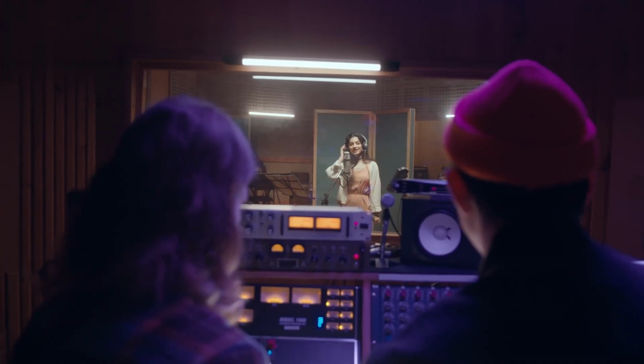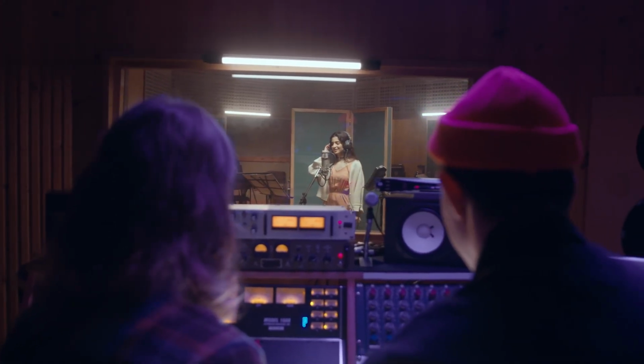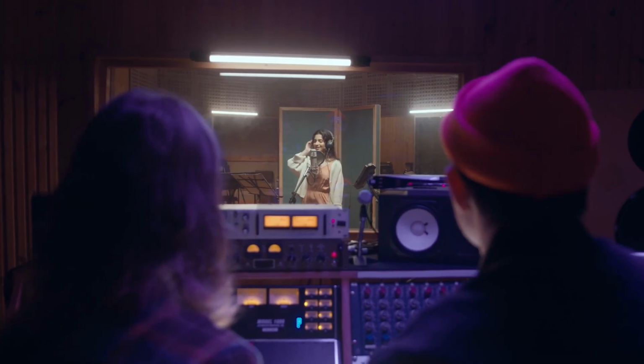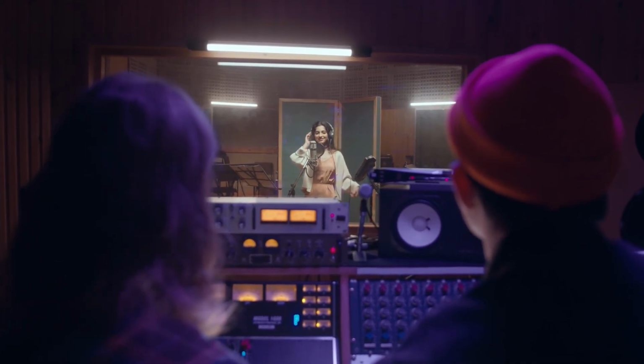Now, managing vocal EQ is not about one-size-fits-all settings. It's about knowing what to listen for and understanding how to use EQ tools effectively. These 7 steps will walk you through the process. So let's jump in.